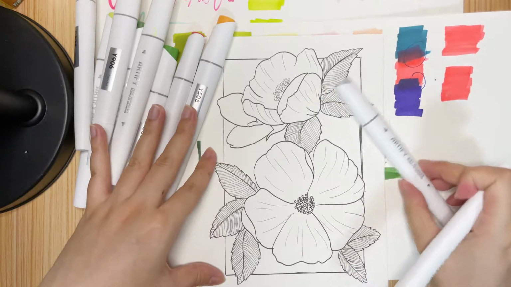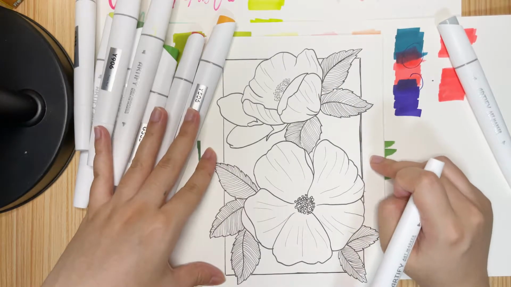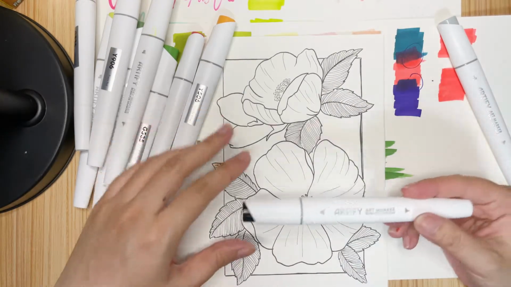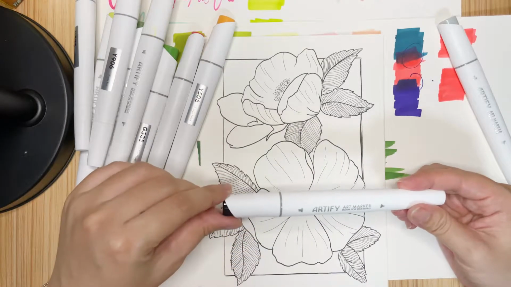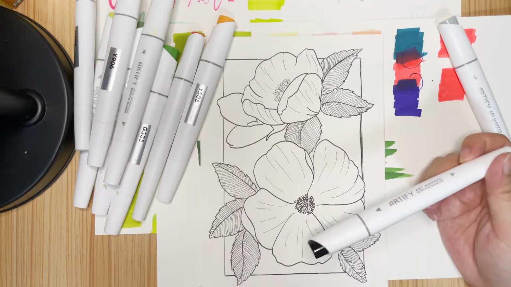Oh, I just noticed that I didn't tick the line properly here. That's embarrassing. Okay, so I'm going to color the background first and then fix my mistake.